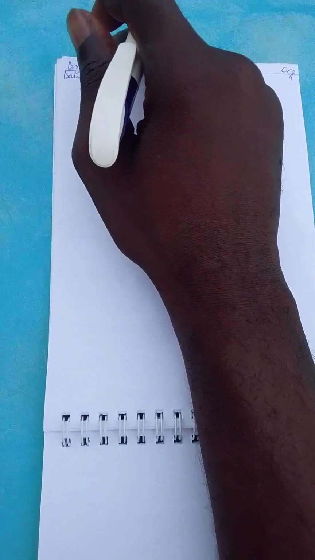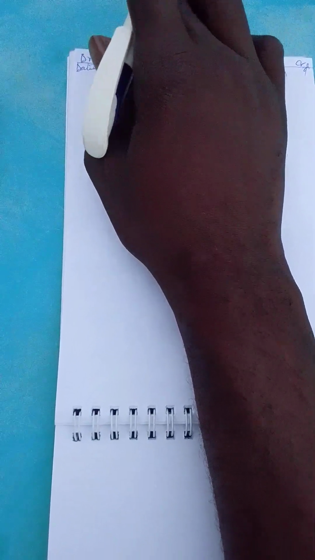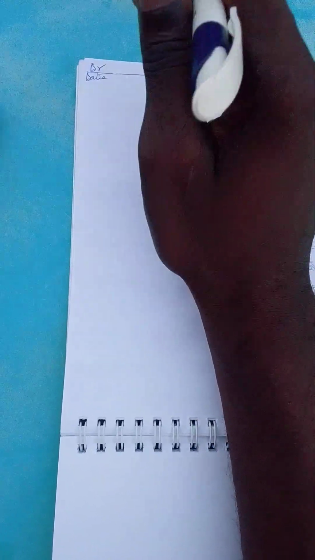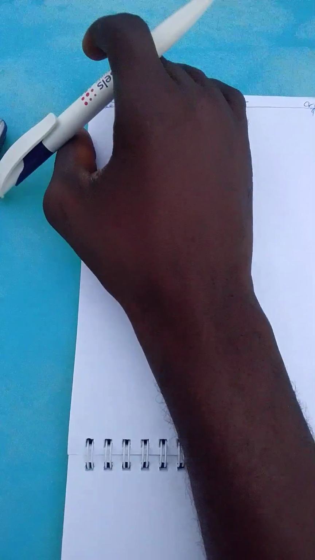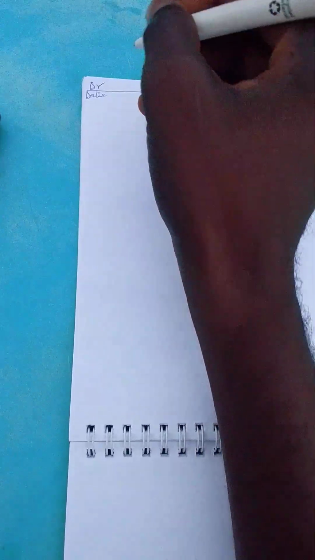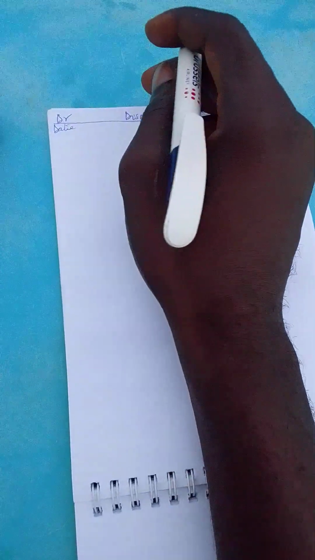That's the golden rule. We have to get two accounts involved. When we credit one side, we have to debit the other side. So since we credited the asset account in the name of disposal, we are going to debit the disposal account in the name of the asset account.